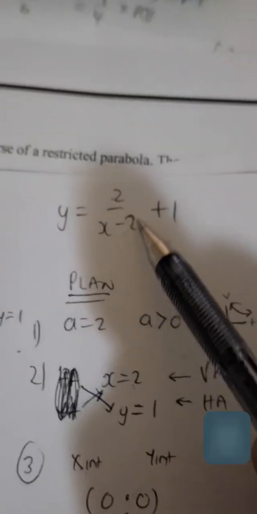It's 1, right? Negative 2, 1 minus 2 gives me negative 1. 2 divided by negative 1 is negative 2. Negative 2 plus 1 is negative 1. So when x is 1, y is negative 1. So this additional point here is (1, negative 1), there in that point.